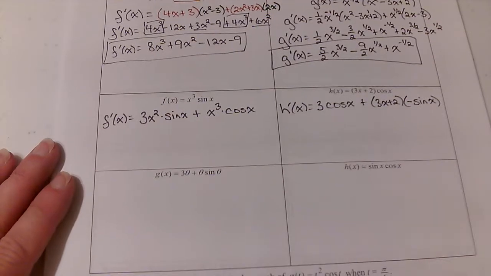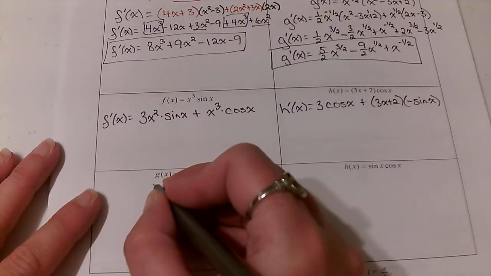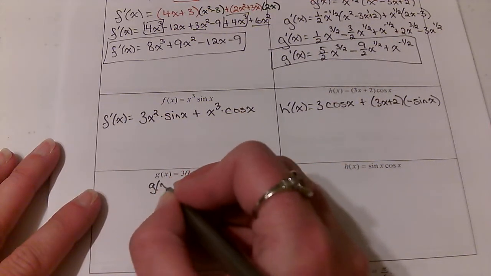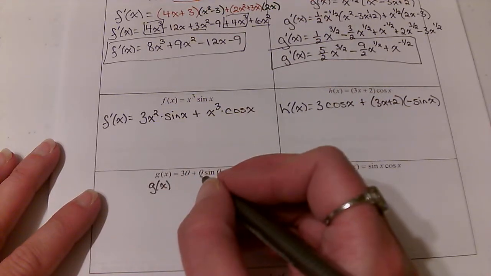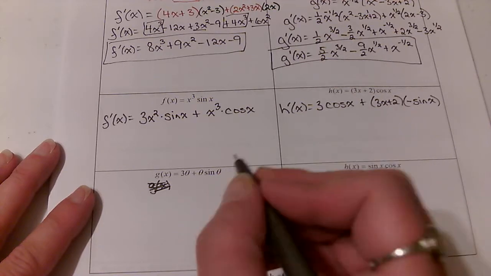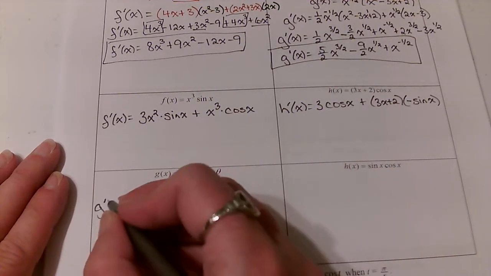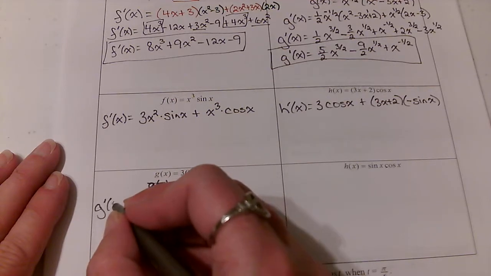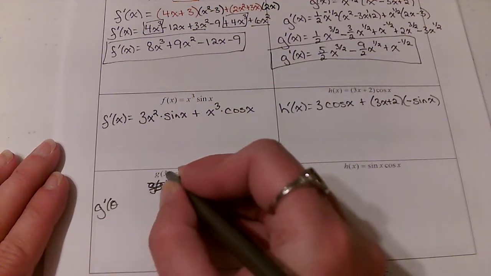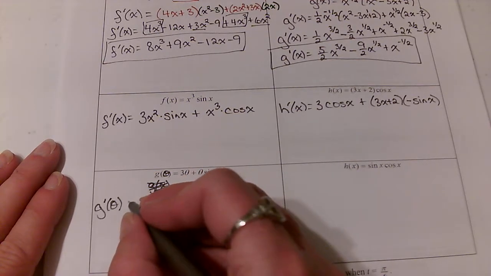Ooh, this one's not a product. At least not yet. Let's see what we can do. Can I rewrite that? Wait, got an idea. What's the derivative of 3 theta? And this should have been a theta. Sorry, theta. Derivative of 3 theta is just a 3.